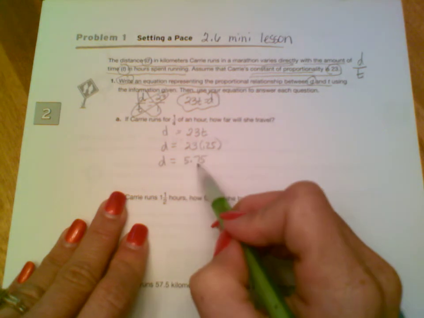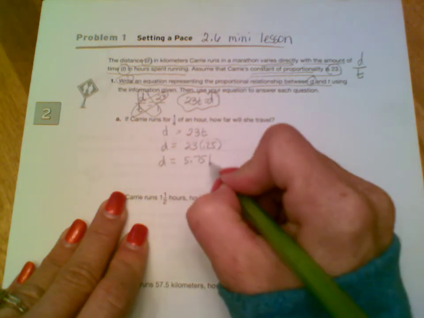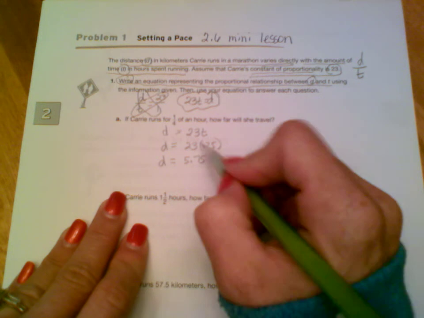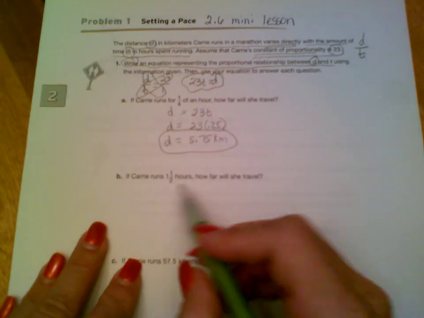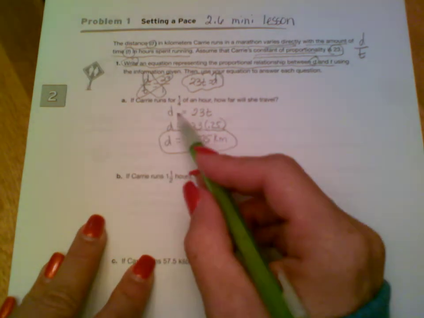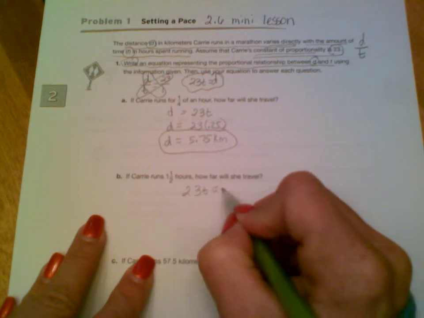Now I need to know, what is d? D is my distance in kilometers. So that means in 1/4 of an hour, she would run 5.75 kilometers. If Carrie runs, I'm going to do this one with the d second, just so you get to see two different ways here.